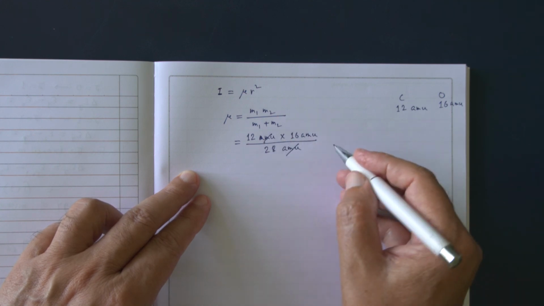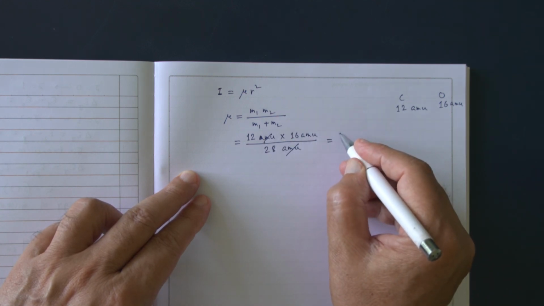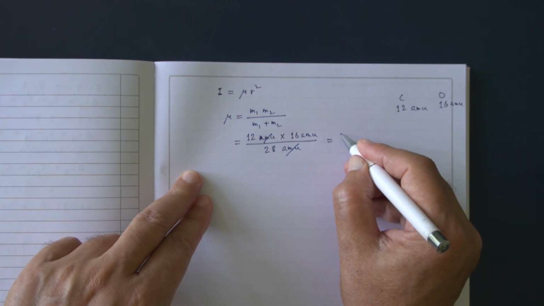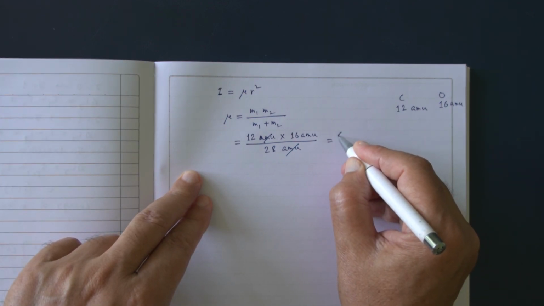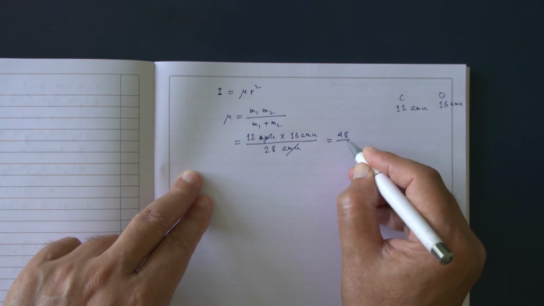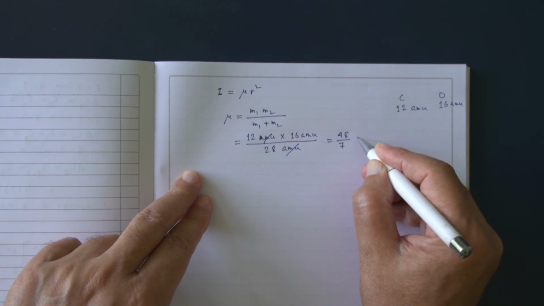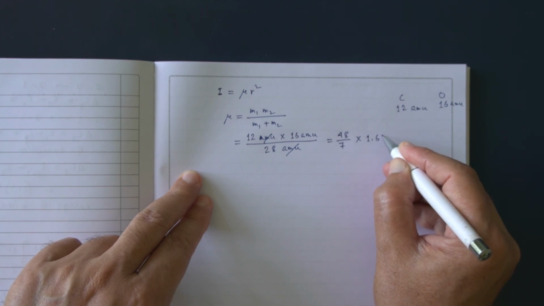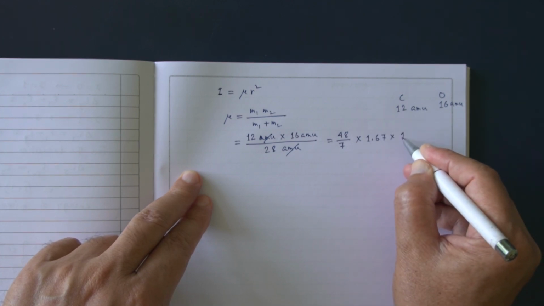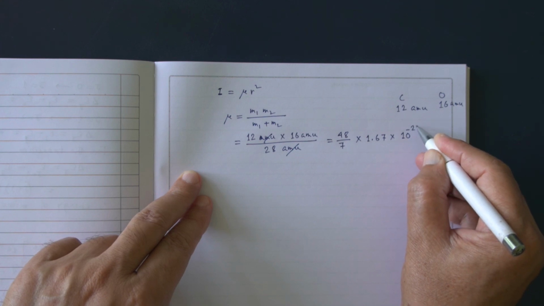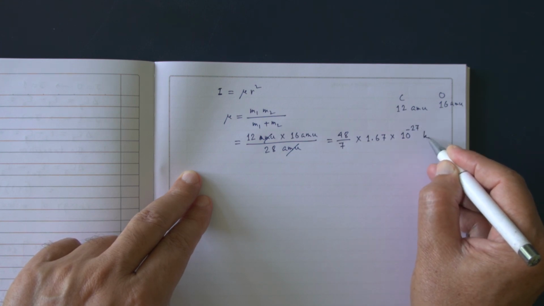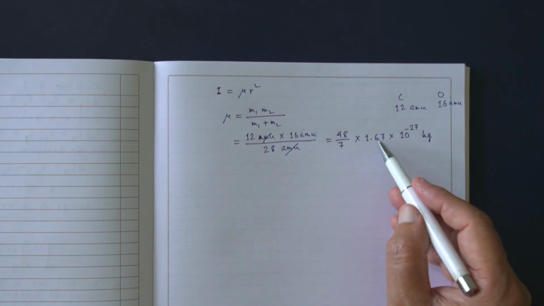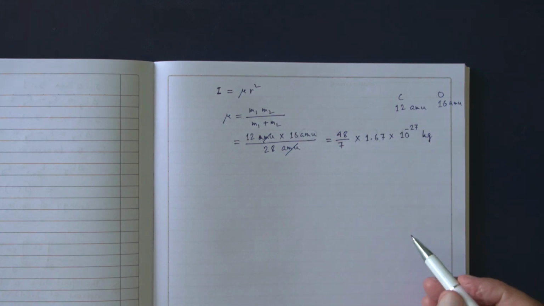The amu cancels, so 48 by 7 amu, where 1 amu equals 1.67 into 10 to the power minus 27 kg.